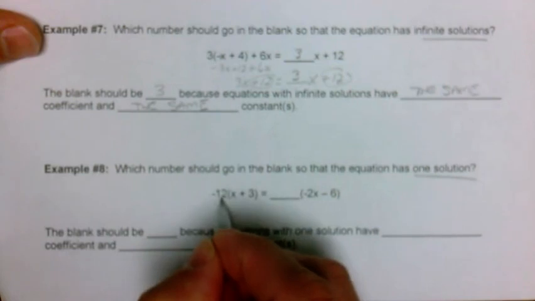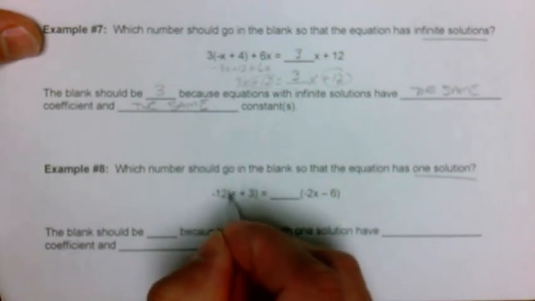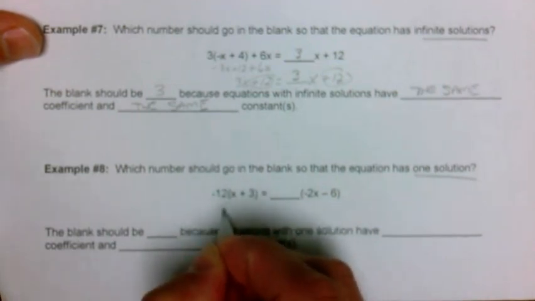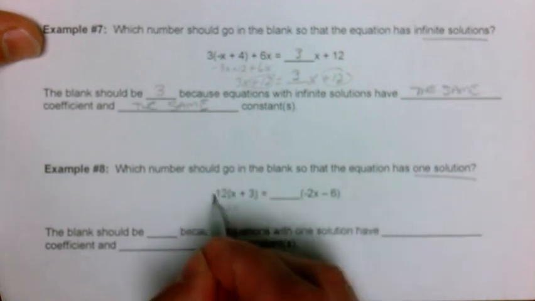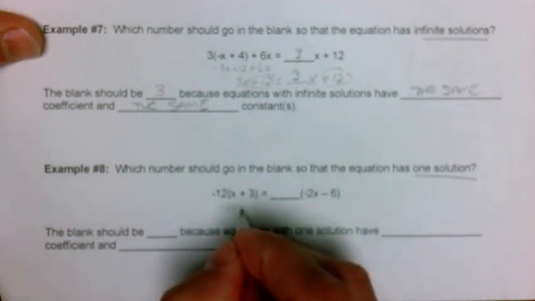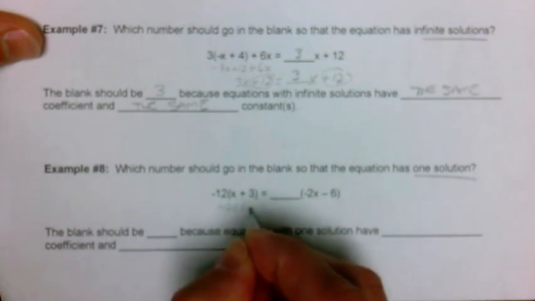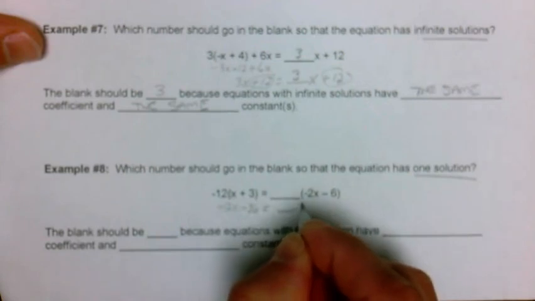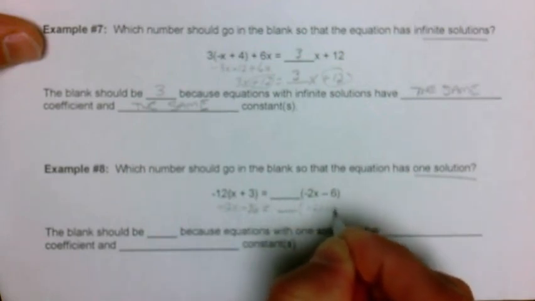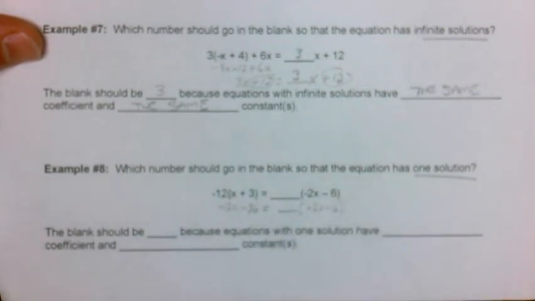I'm going to use my distributive property. -12 multiplies 1x, which is going to be -12x. And -12 multiplies 3, which is going to be -36. Equals blank times -2x minus 6. To have one solution, it doesn't matter what the constants are, so I'm not even going to pay any attention to these constants. What does matter is that these coefficients of x are going to be different.